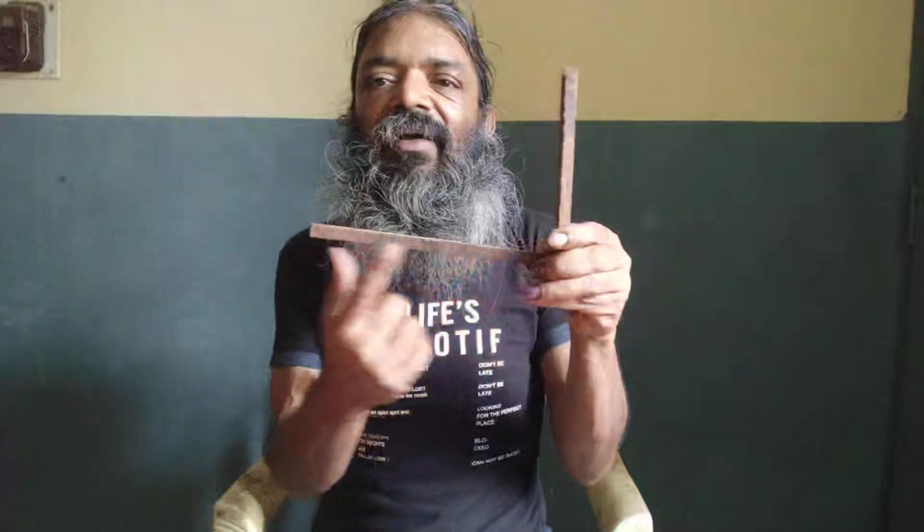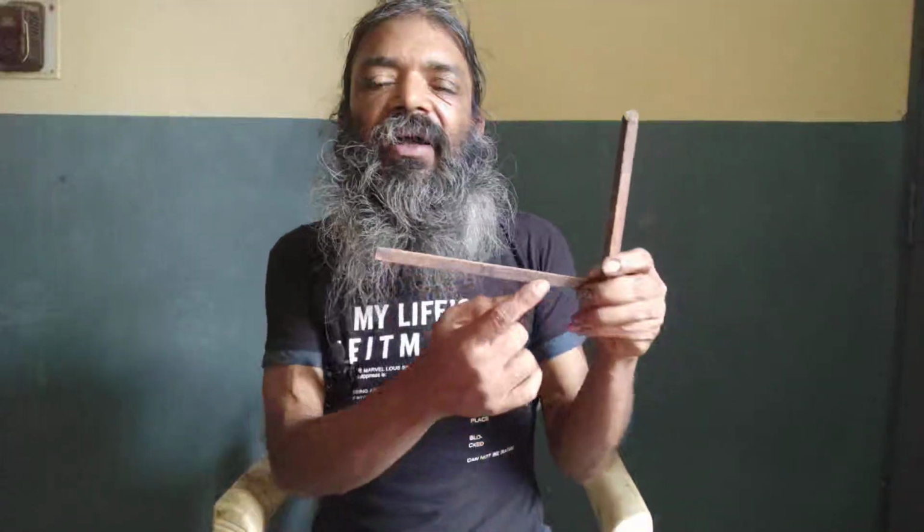This is theta and this is r. In the xy plane, this is x and this is y. Both are at 90 degrees to each other. Theta and r are orthogonal, at 90 degrees to each other. X and y are orthogonal, they are at 90 degrees to each other.